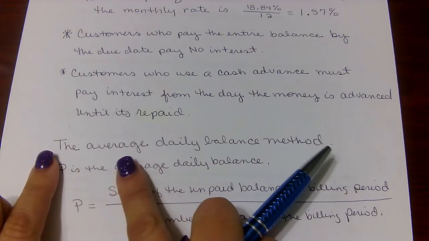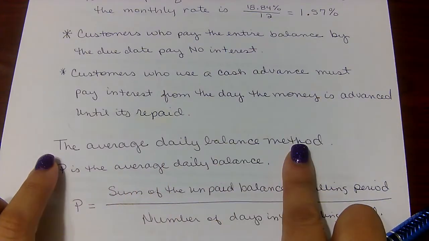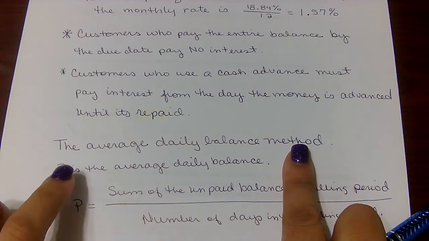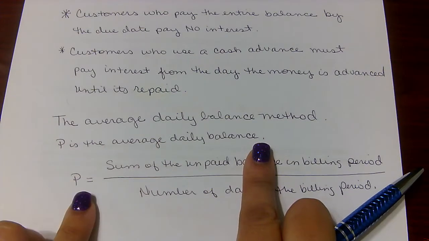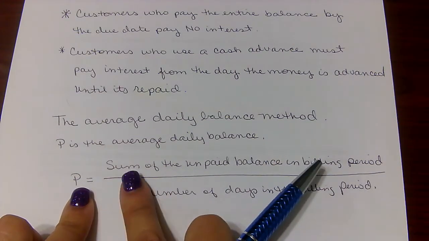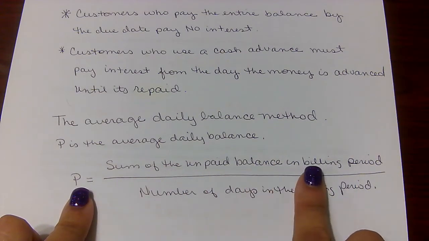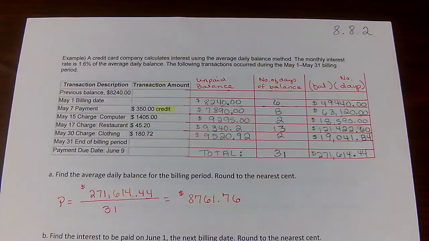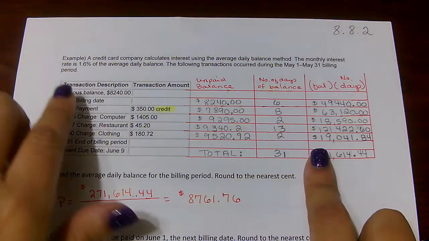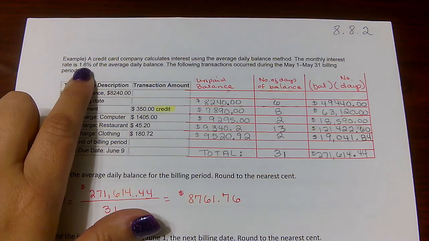The credit cards use an average daily balance method. In other words, that will be the P, which is the average daily balance of your statement. So P here will be the sum of the unpaid balances in the billing period divided by the number of days in that billing period. Let's look at an example of a credit card statement that has a monthly interest rate of 1.6%.